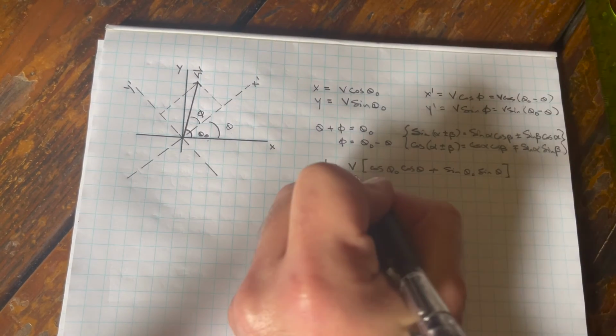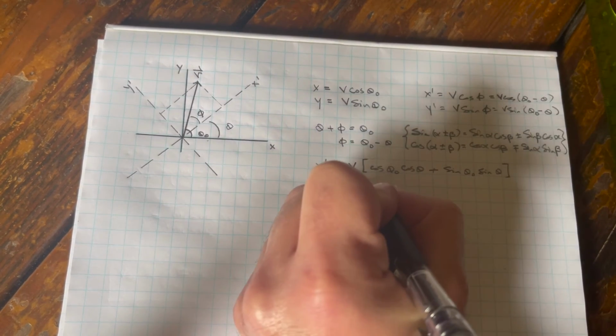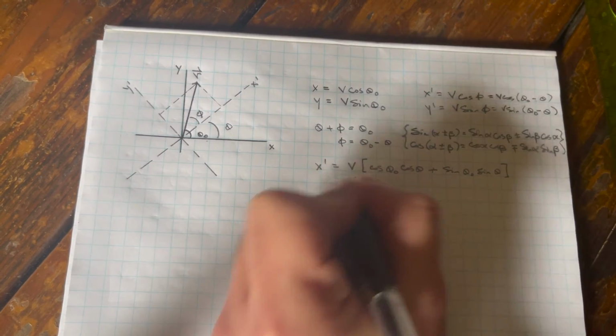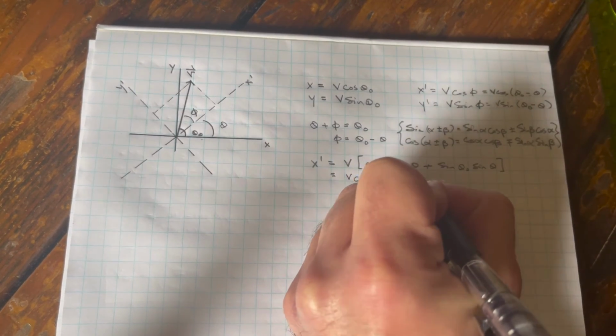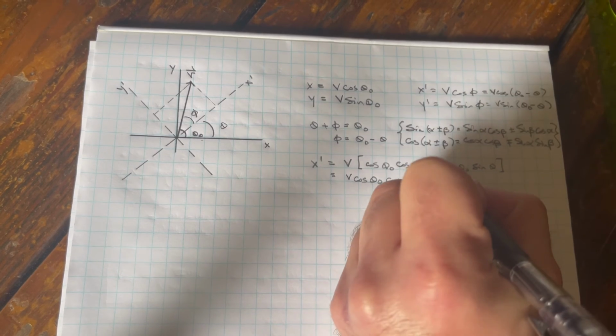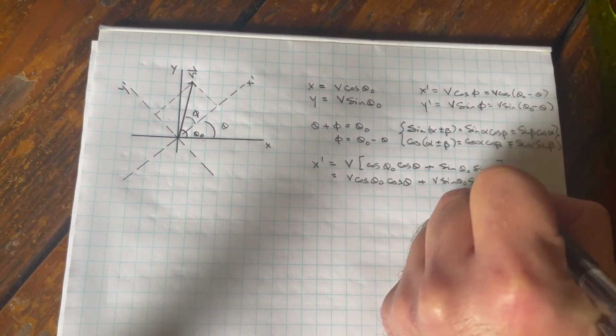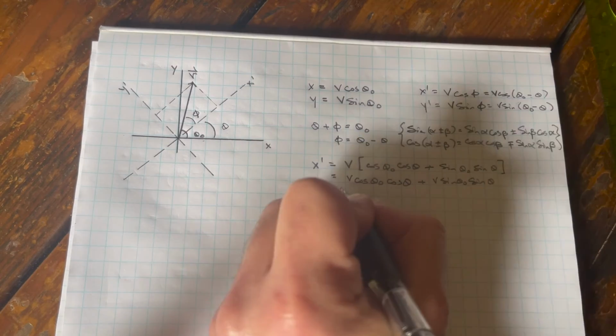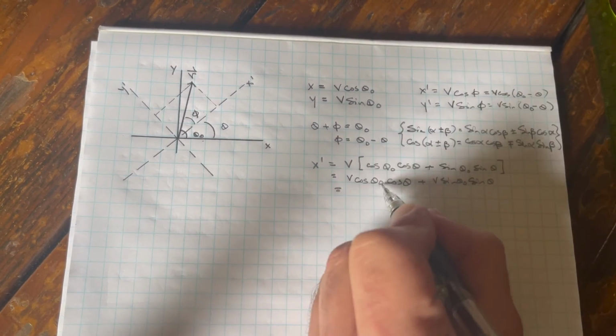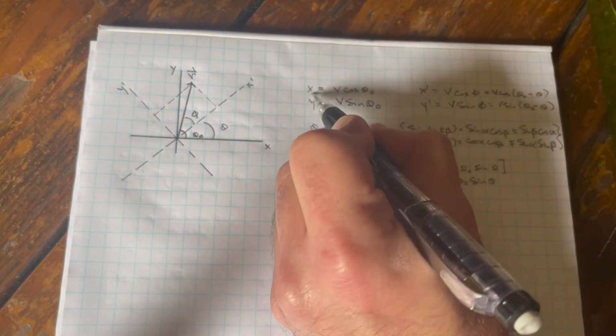Distributing through our v, we have v cosine theta naught cosine theta plus v sine theta naught sine theta, and now v cosine theta naught is just x.